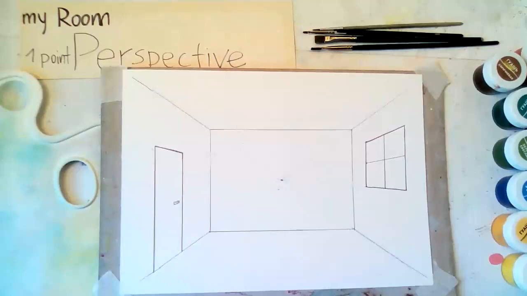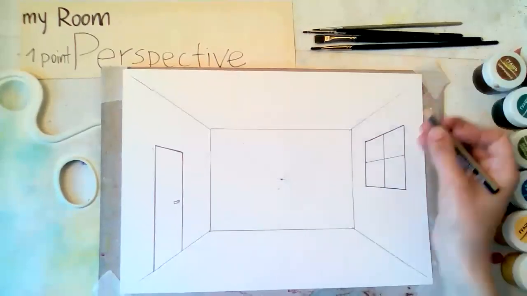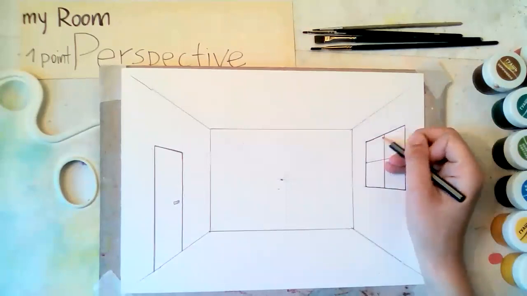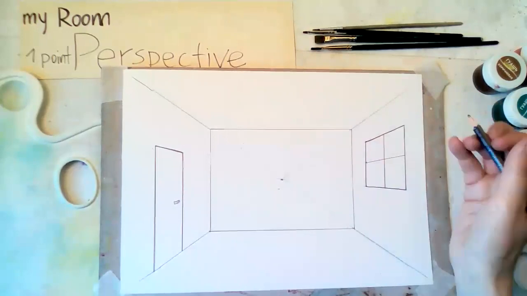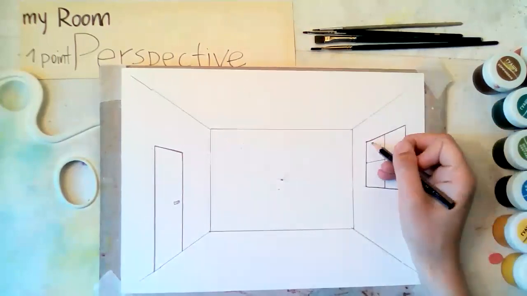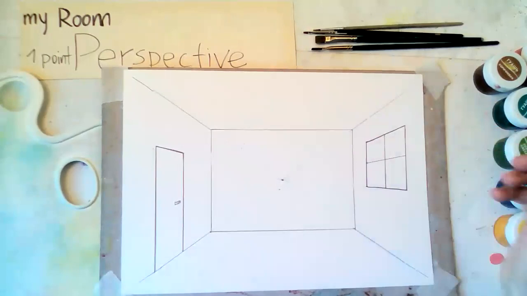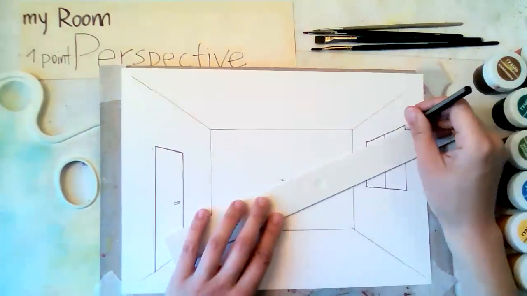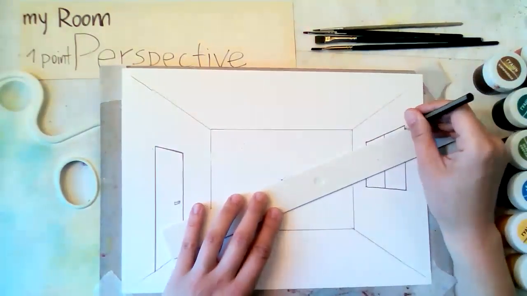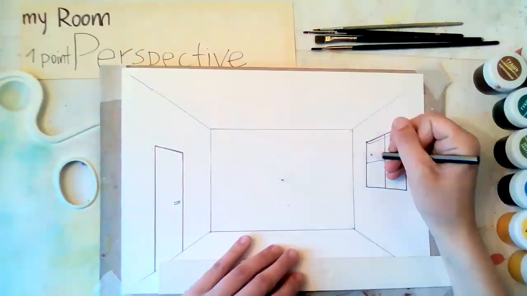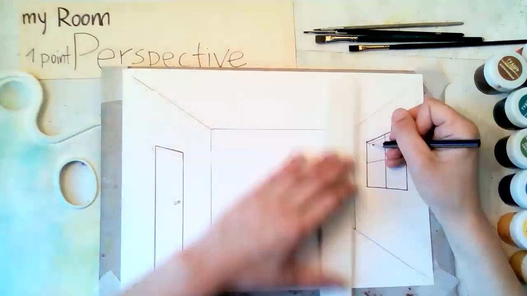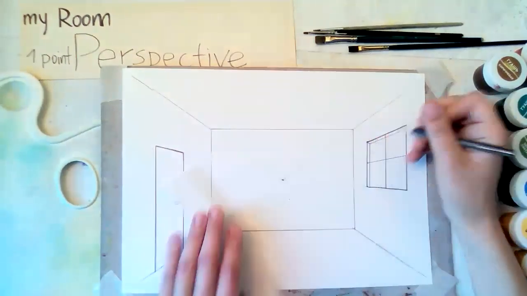Well, if you want your painting, your drawing to look more advanced, it will be cool to add a little bit of thickness. Of course it's not that flat, the wall has thickness. So what I do, I draw here a little bit, so it's the inside wall. I draw that I see the inside part of the wall. I'm going to show you now.